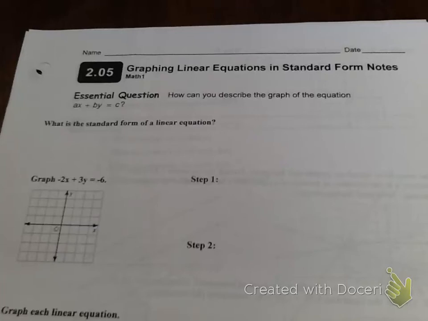Okay, Math 1. We're graphing linear equations in standard form. And your essential question is, how can you describe the graph of the equation ax plus by equals c? So first we need to figure out what the standard form of a linear equation is.